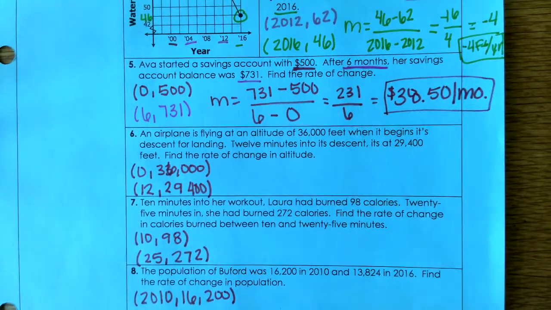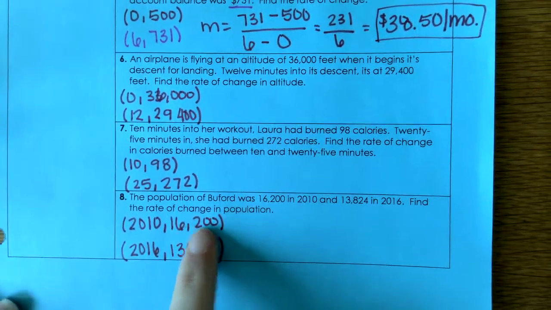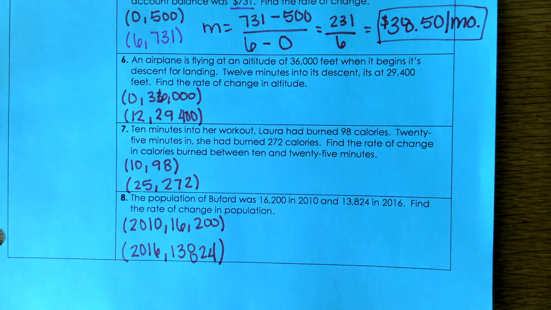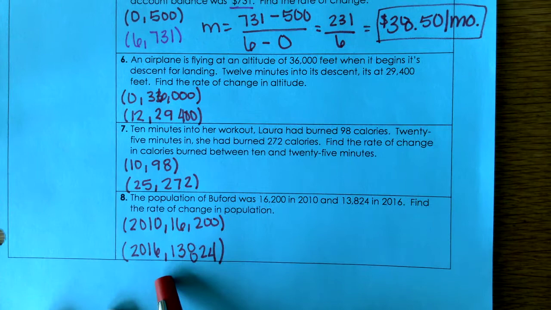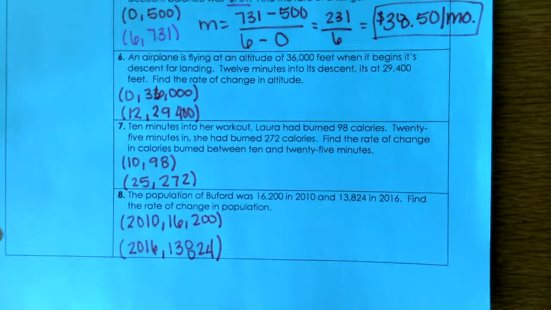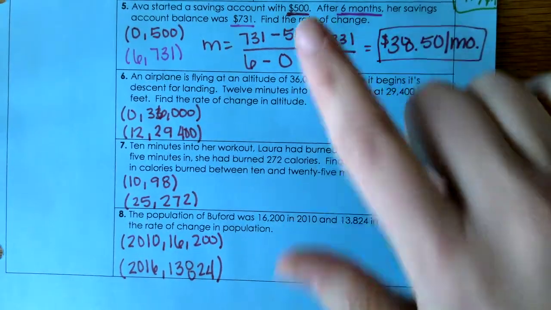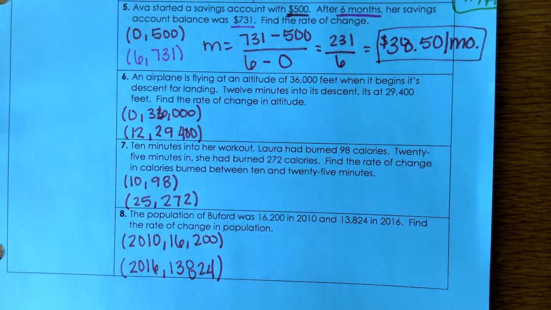So you see on this one, I don't have a comma written. Normally you're not going to want to include commas in your thousands numbers because you have a comma splitting up your two numbers. I forgot to do that here and up top there, but you notice I did it on the second ordered pair. So it's kind of optional. Then again, on these ones, you would just be using that same m equals y2 minus y1.